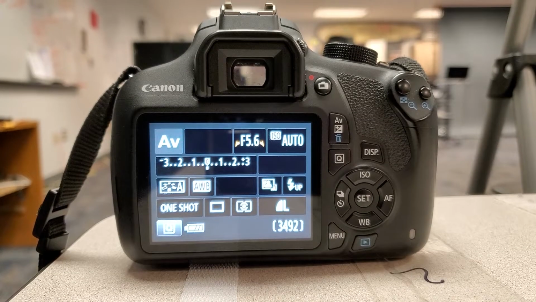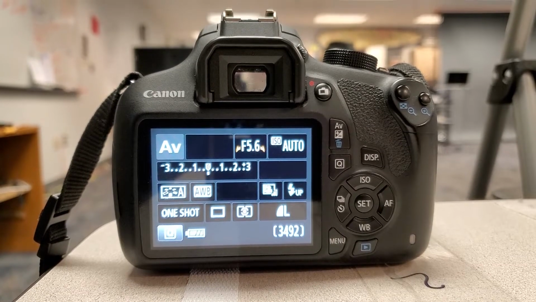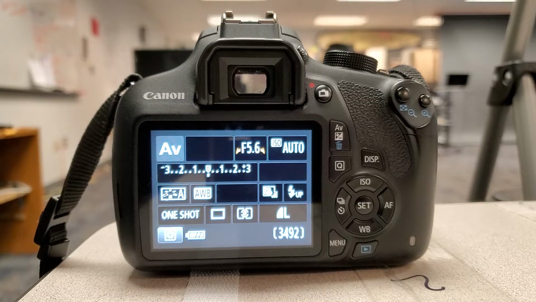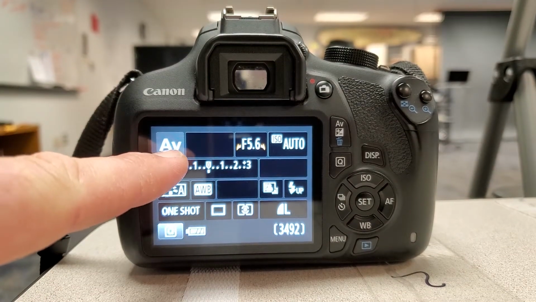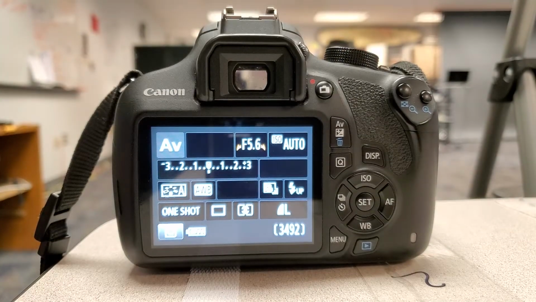All right, in this video, I'm going to be showing you how to set the camera up for manual exposure for the focal length 1 assignment. Let's get started. I want to make sure that I start out with my camera in aperture priority, or AV, on the mode dial here on the top of the camera.